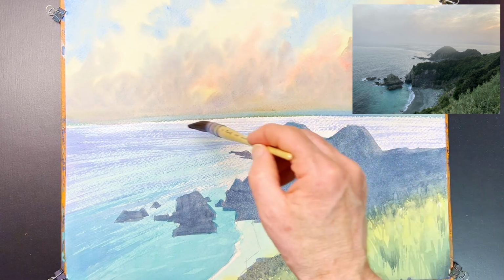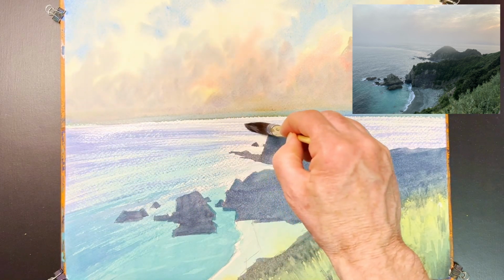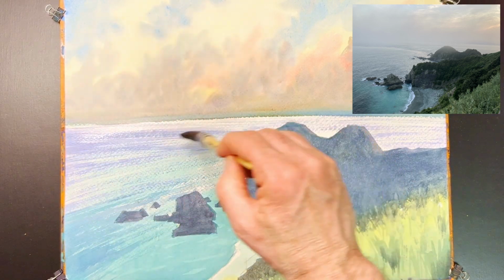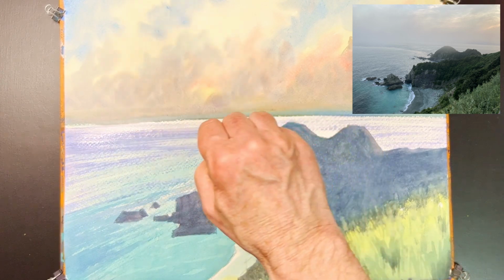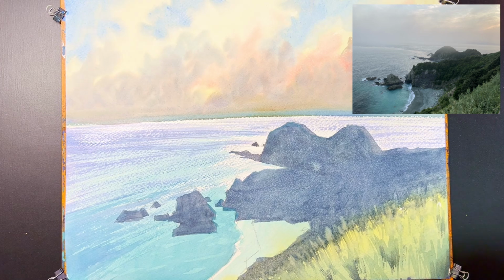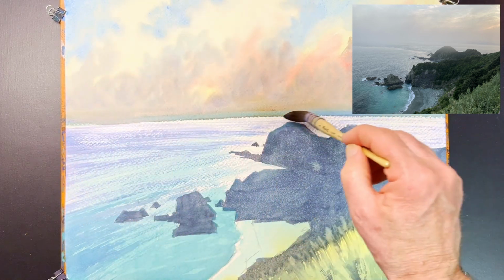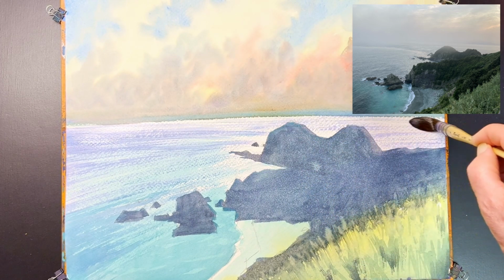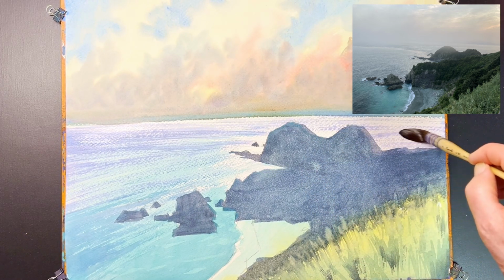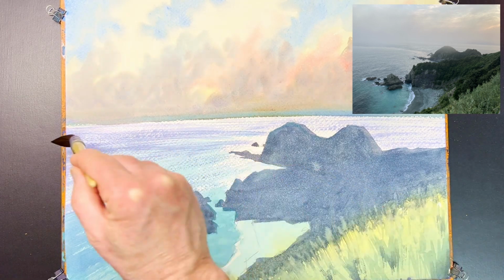Just amazing, this view of the sea. I have to go back here again. God knows when that will be though. But anyway, I did get the chance to see it and paint it, and that's something to be really grateful for.